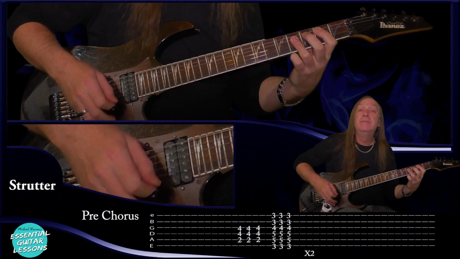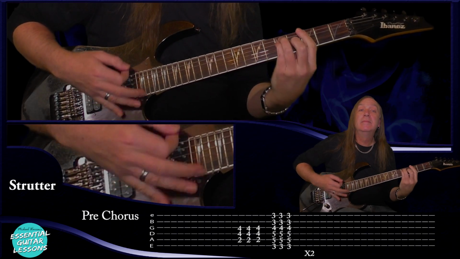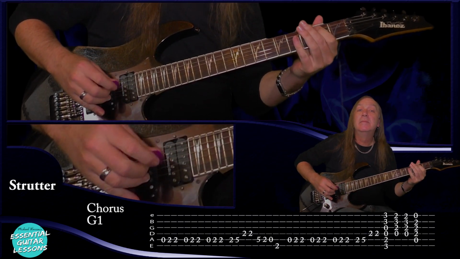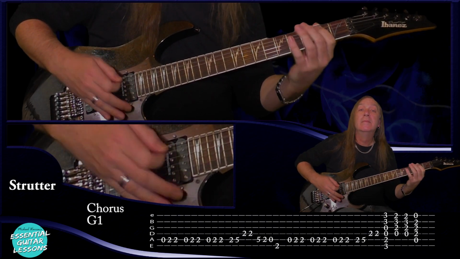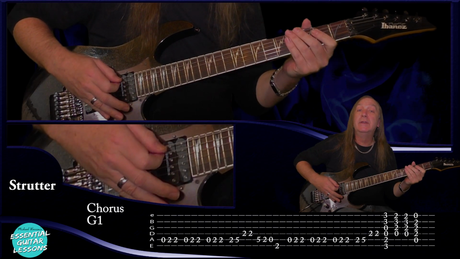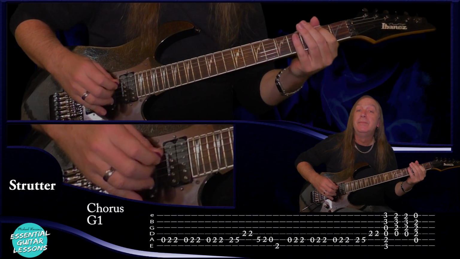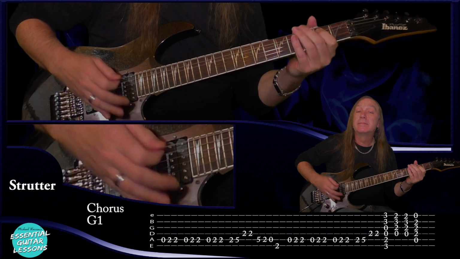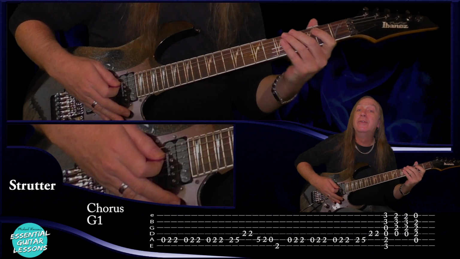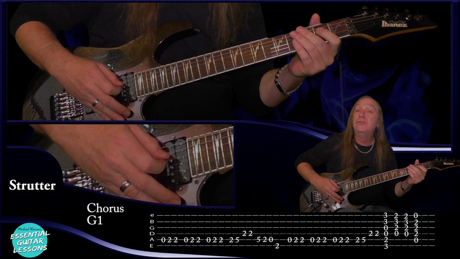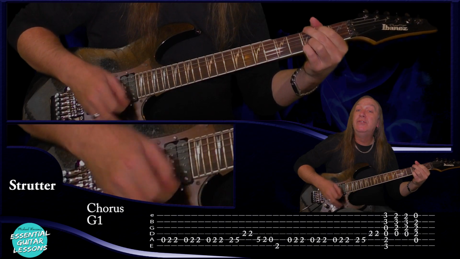Let me play that for you. I'll just come from the pre-chorus first and just do that once. And then we do it all again, 0, 2, 2, and again, and then 2, 5 on the D string, 2 times, and then we're going to play G, D, D, A. So let me play guitar 1 for you, and this is just our chorus.